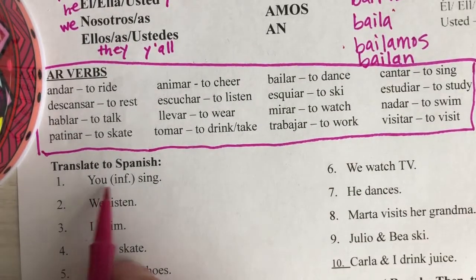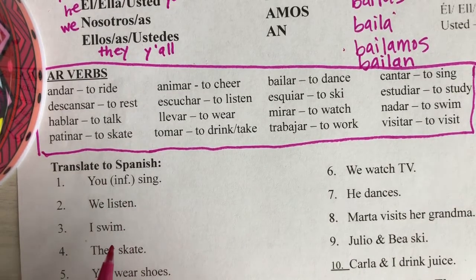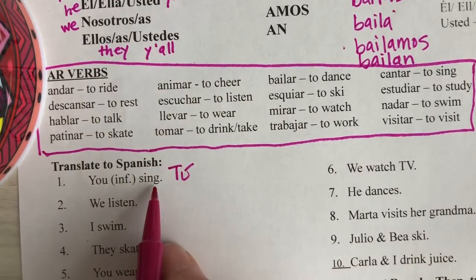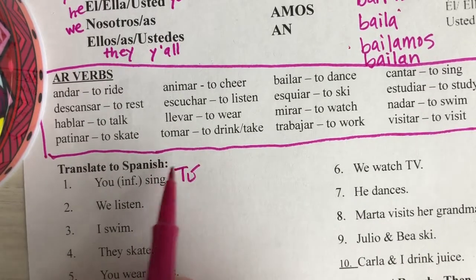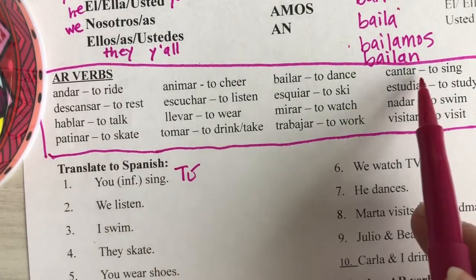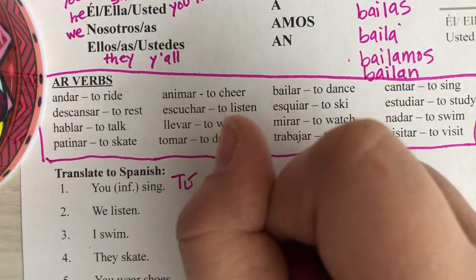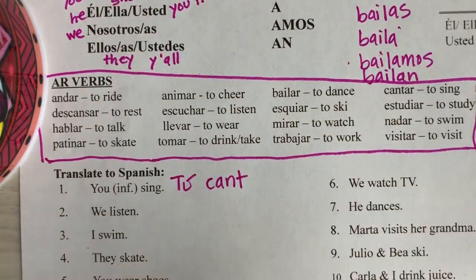Okay. So it says UINF. That stands for informal. Okay, that'd be the tú form. So I'm going to put tú, and then it says sing. So I look up here for the verb to sing. Oh, right here it's cantar. But remember, I have to drop the AR. So I'm left with C-A-N-T. It looks like can't, right?